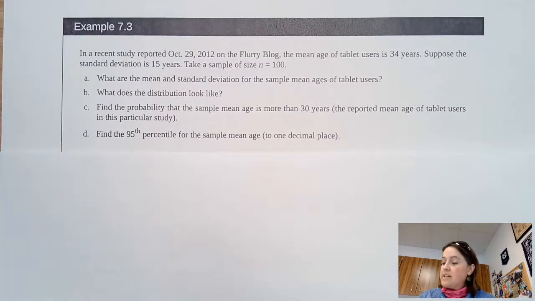All right, so now we're going to go through example 7.3. This is on page 400 of your packet. In a recent study reported October 29th of 2012 on the Flurry blog, the mean age of a tablet user was 34 years. Suppose the standard deviation is 15 years and take a sample size of n equals 100. There are 4 parts to this. Part A, what are the mean and standard deviation for the sample mean age of tablet users? Then B, what does the distribution look like? And C, find the probability that the sample mean age is more than 30 years. Then we're going to find the 95th percentile for the sample mean of age.